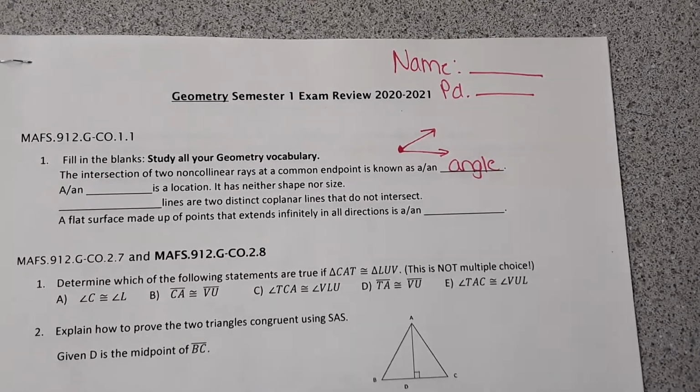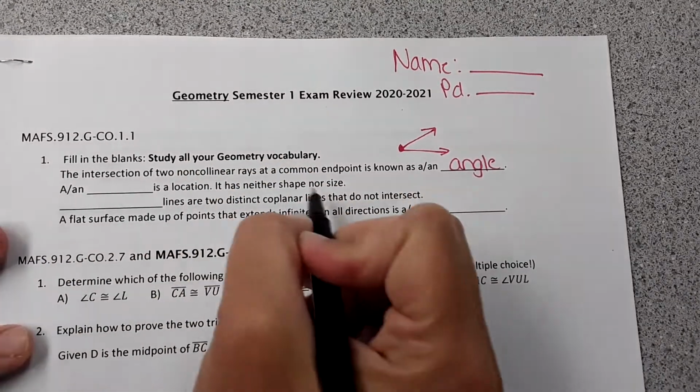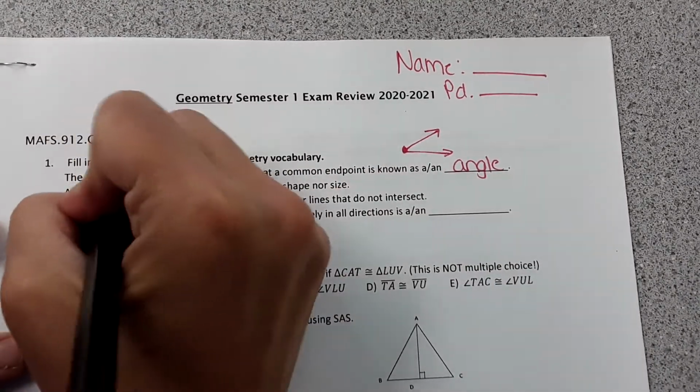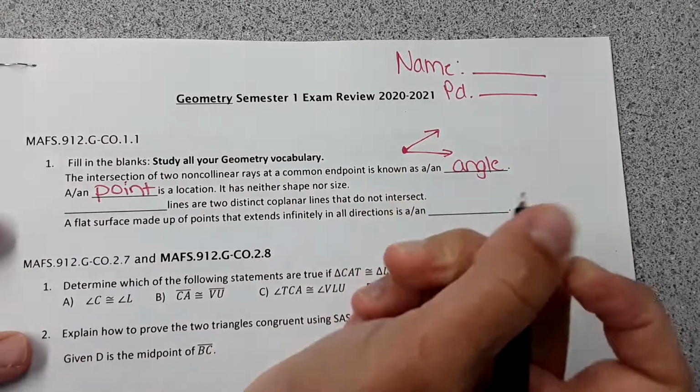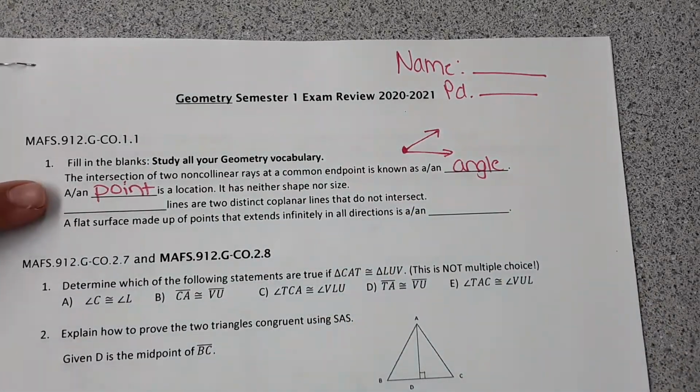The next one says a blank is a location. It has neither shape nor size. That is a point. If they're reviewing point here, they could maybe ask you about a line on the test or something similar to that. That makes sense. Right, Jamarius?